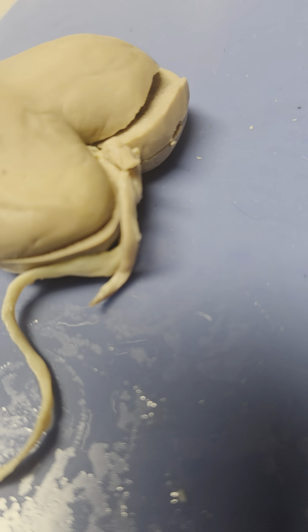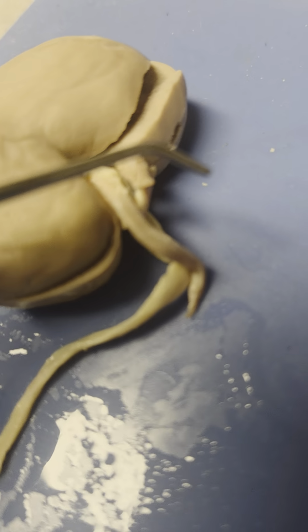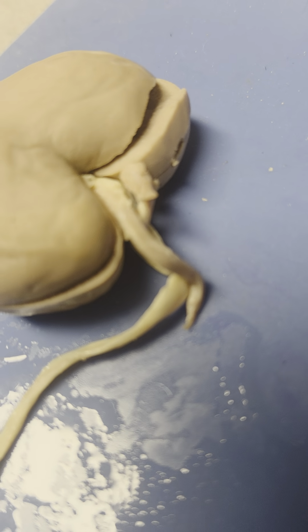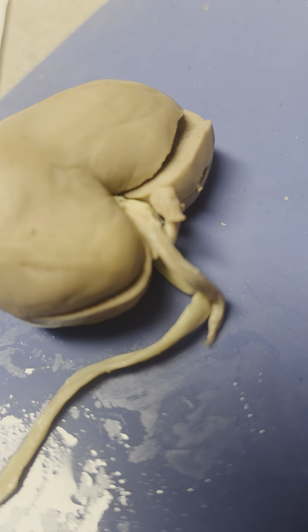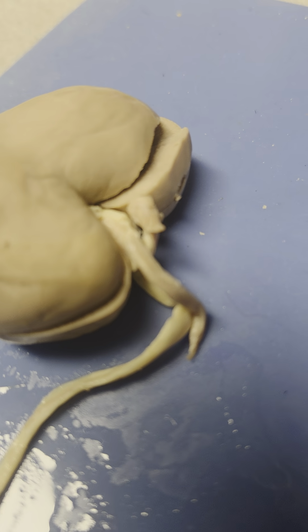Now moving onward to the renal artery. This is kind of harder to see right here. That is going to be right there, I would say, and then that's the renal vein. That's the artery. The purpose of the artery is that it branches from the abdominal aorta and supplies the kidney with oxygenated blood.